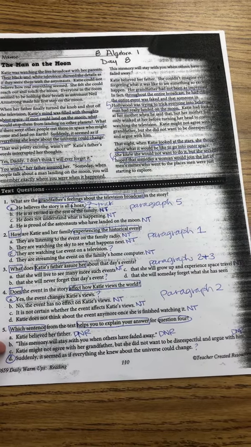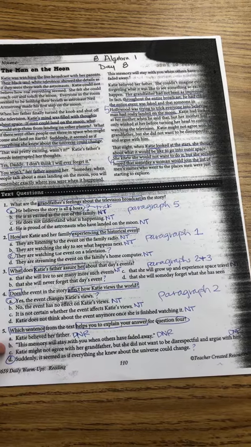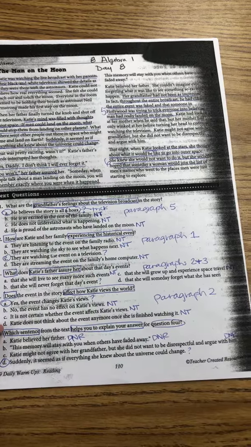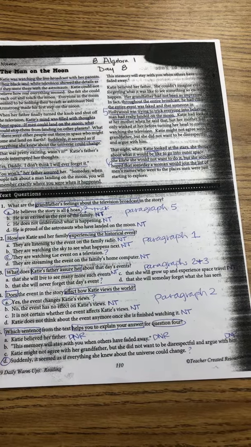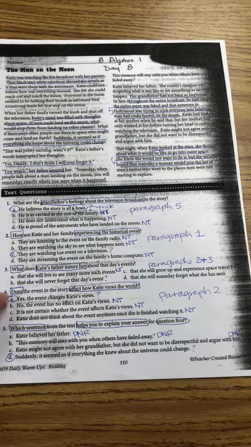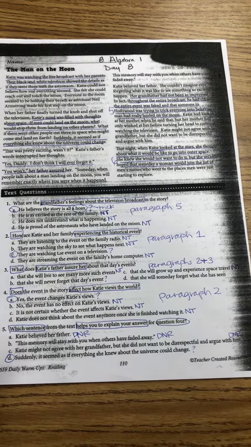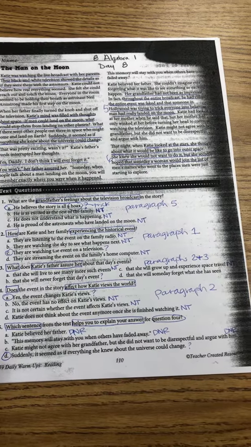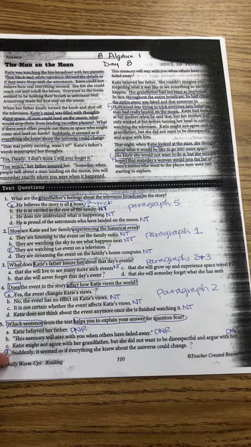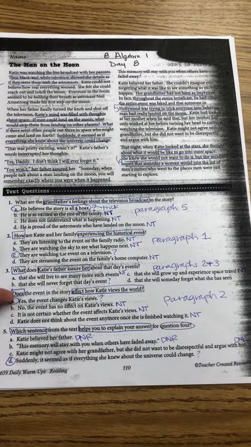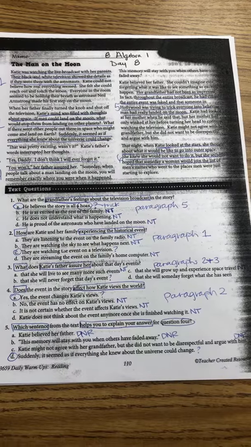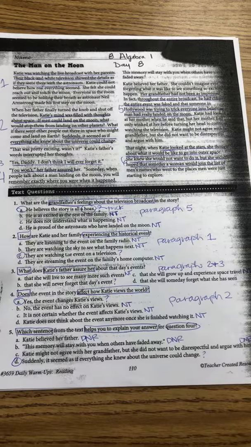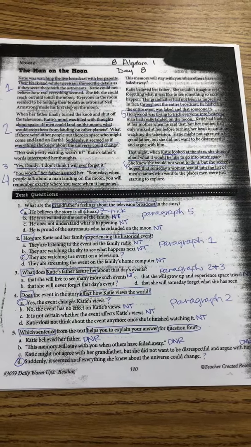Same thing for answer choice C. Katie might not agree with her grandfather, but she did not want to be disrespectful and argue with him. Again, this sentence, while it's true and it's in the text, it doesn't help explain the answer to number 4, which is that Katie changed her views. Finally, D, the answer choice is suddenly it seemed as if everything she knew about the universe could change. This sentence directly relates to the support for Katie's views changing about the world based on that event. And so therefore, that is the correct answer.